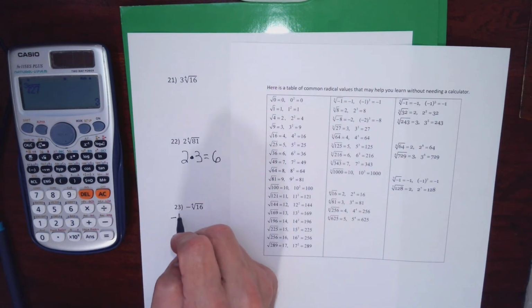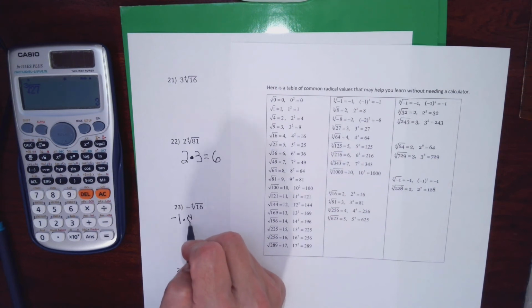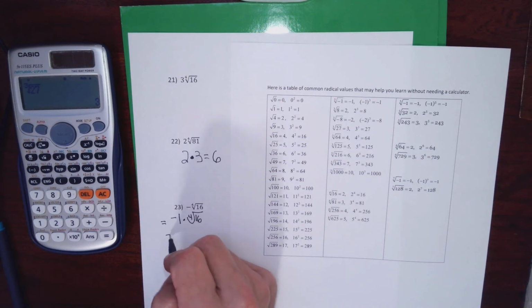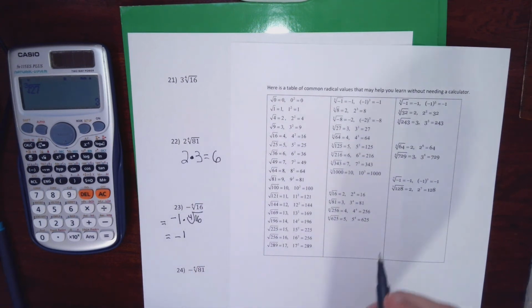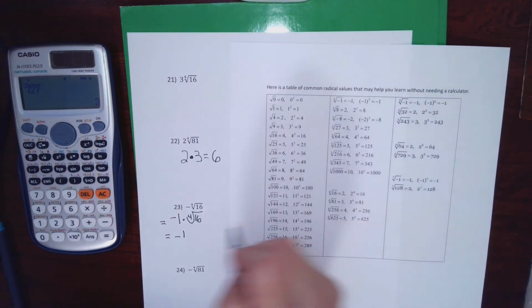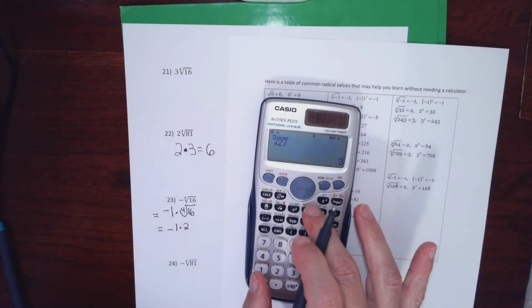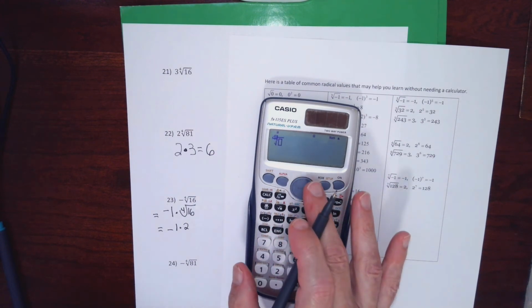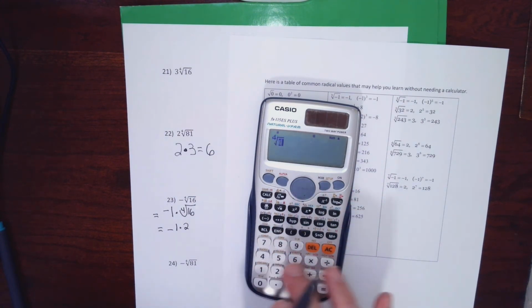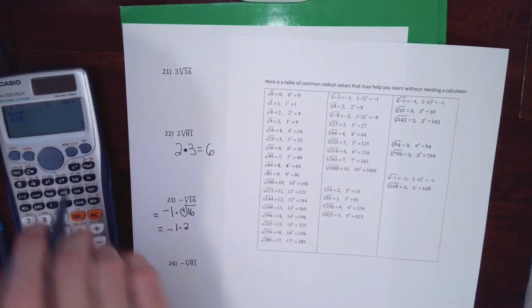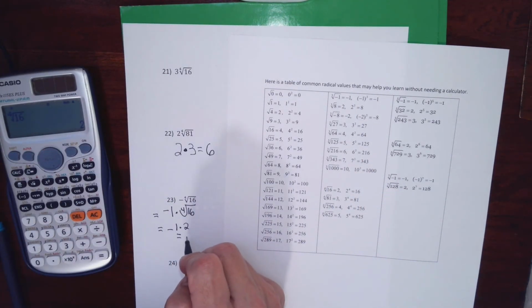23 I think of as negative 1 times the fourth root of 16. The radical I have to do before the multiplication. I don't need my calculator if I have this sheet. The fourth root of 16 is 2, but I could have done shift exponent button, typed my 4, arrowed under the radical and typed 16. And the radical part reduces to 2. Now this is negative 1 times 2. The answer to 23 would be negative 2.